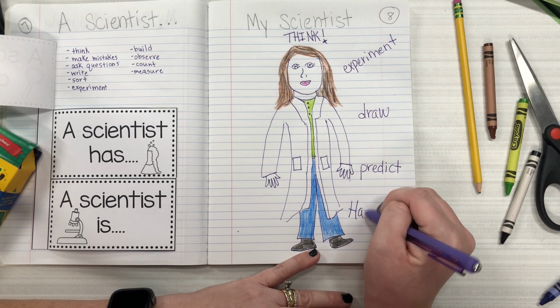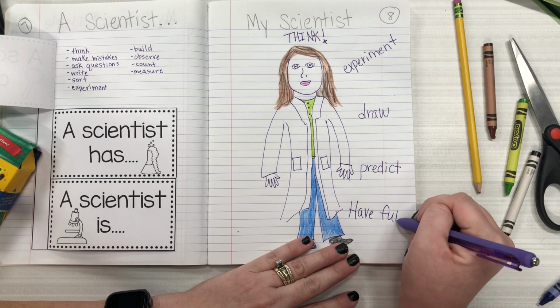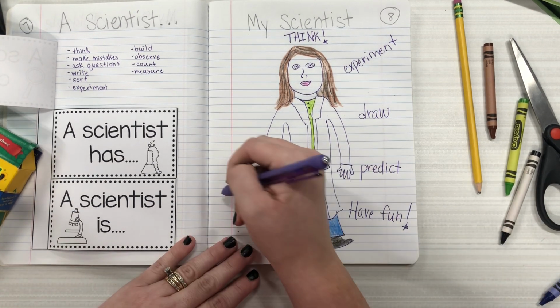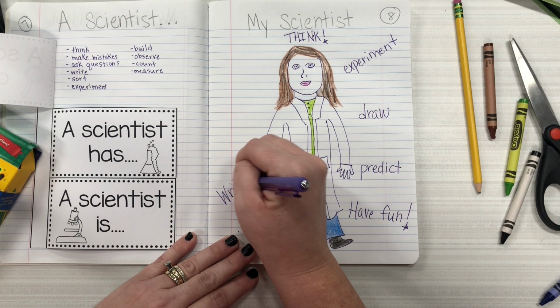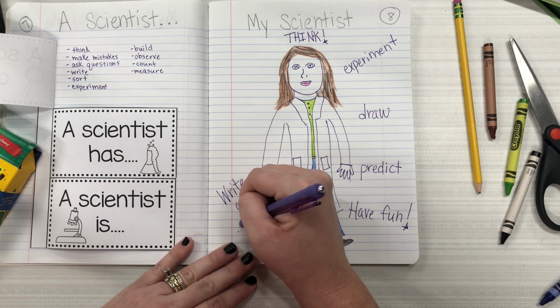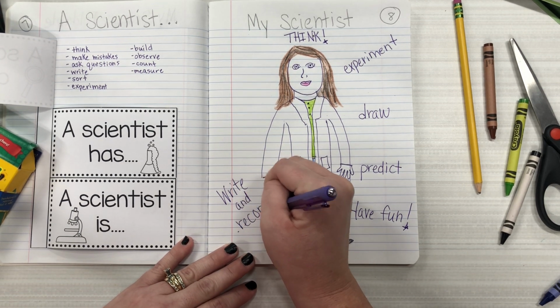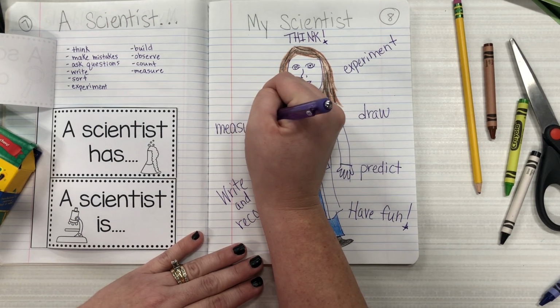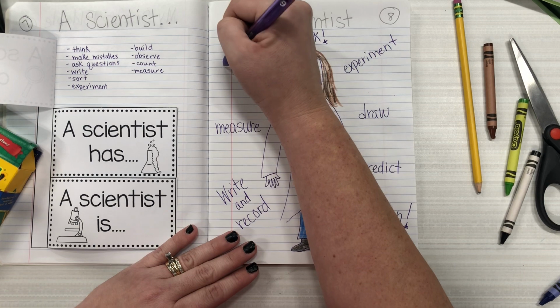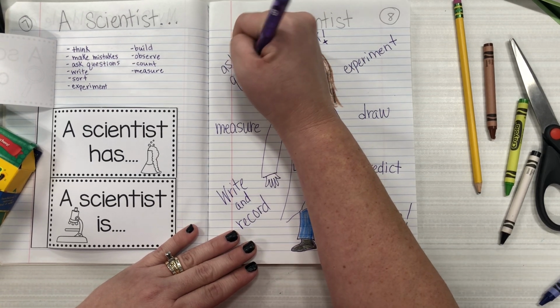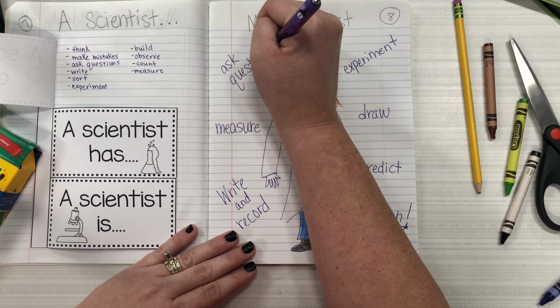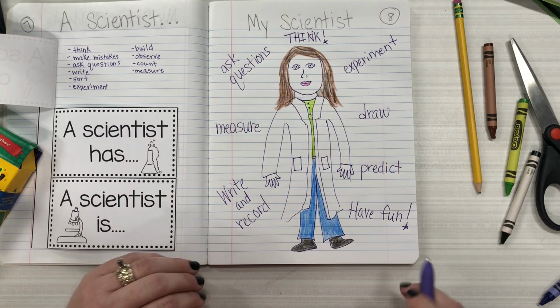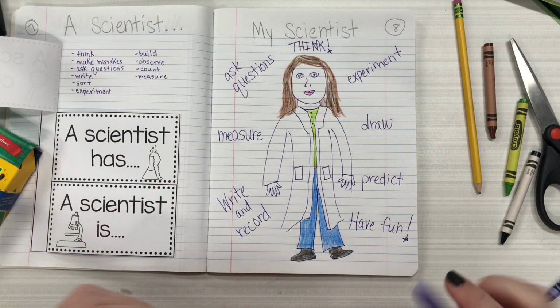You can say, well, scientists can have fun. We can write and record our data. We can measure. We can also ask questions. So you can write the exact list that we had, or you can be a little bit different and add the ones that Mrs. Ling has.